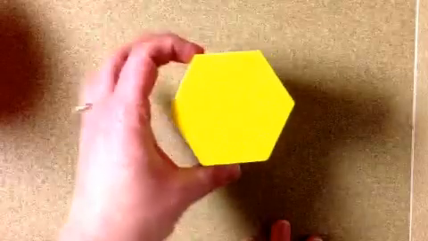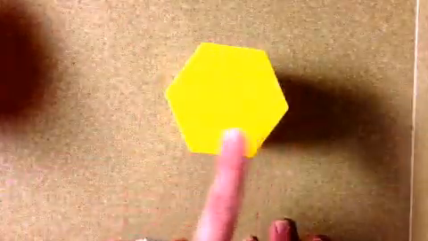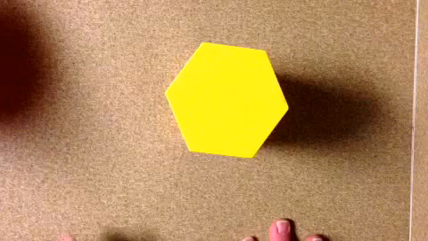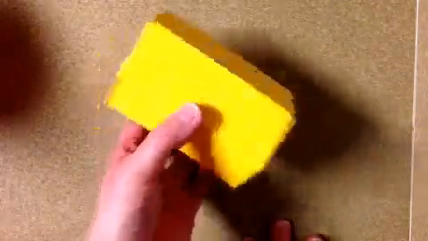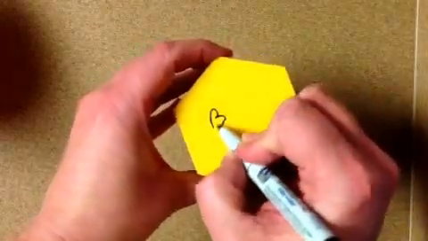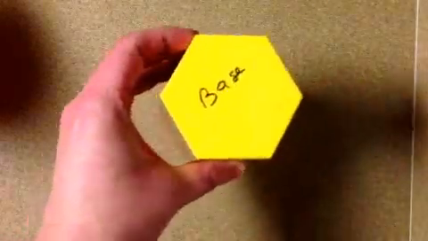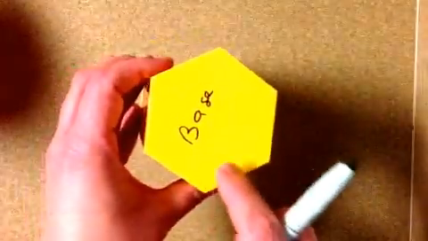Now, remember that the prisms are named by the shape of their base. So if I had a hexagonal prism, 1, 2, 3, 4, 5, 6, because it has 6 sides, everything else is a rectangle. All the other faces are a rectangle except for its 2 hexagonal bases. So this would be the base, and this would be the base. And it doesn't matter which way I turn this, these are my 2 bases.